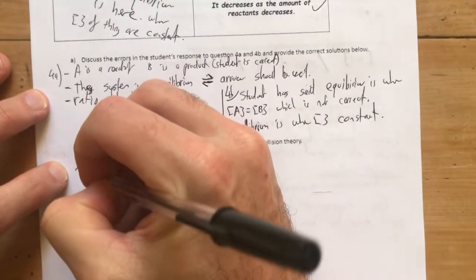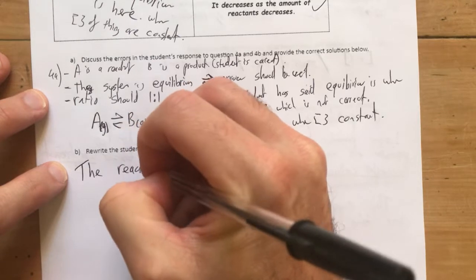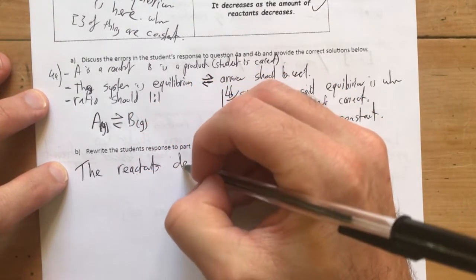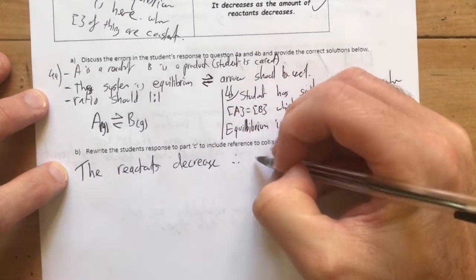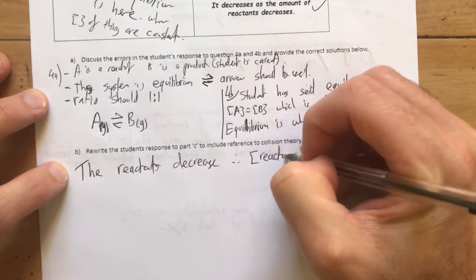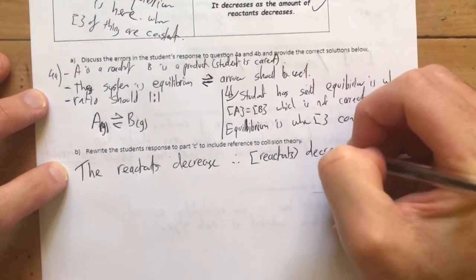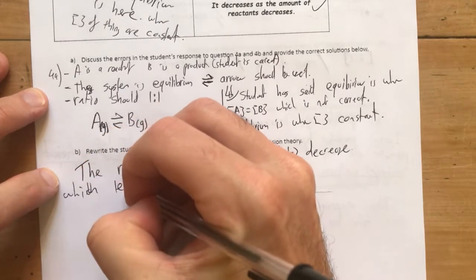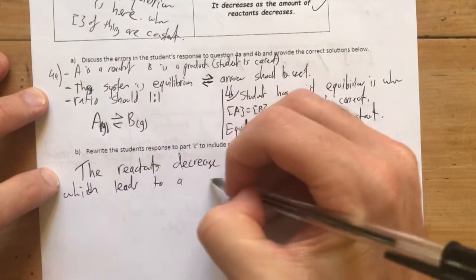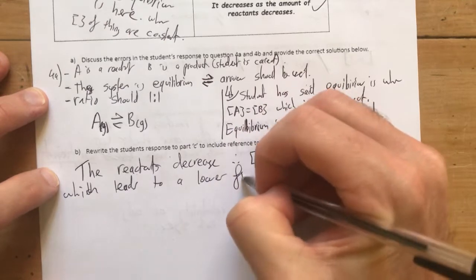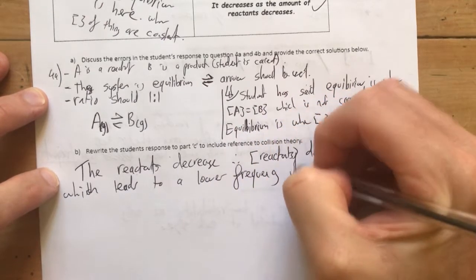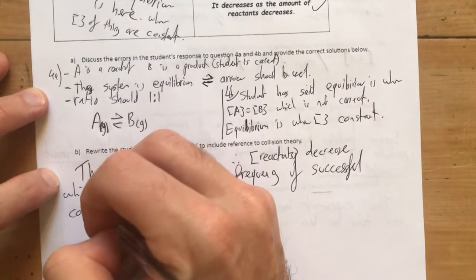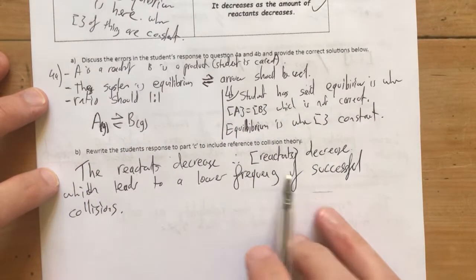So I would say the reactants decrease. Therefore, the concentration of reactants decreases, which leads to a lower frequency of successful collisions. And that's where we go to collision theory.